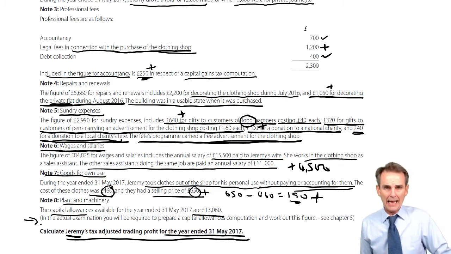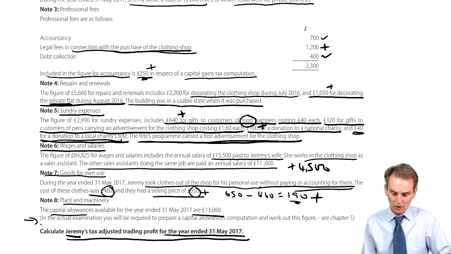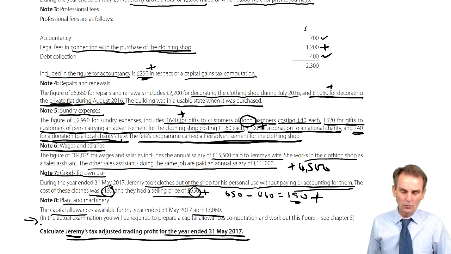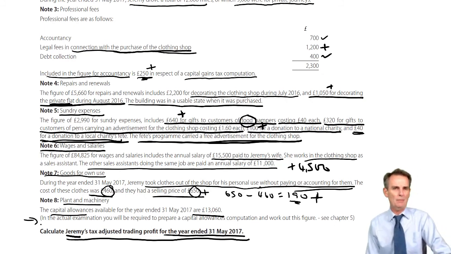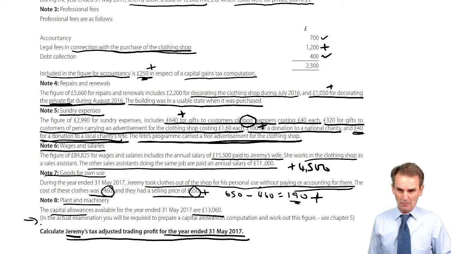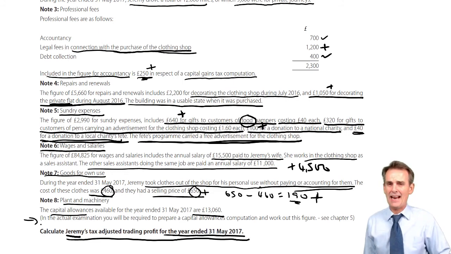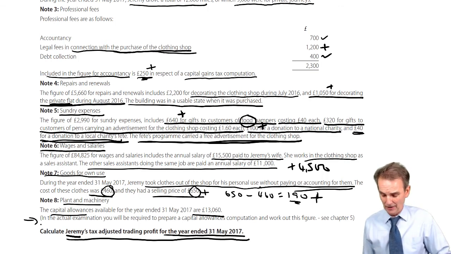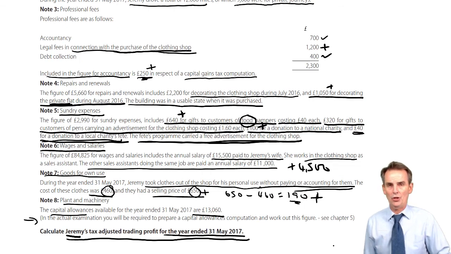What I want you to do now, however, is to make sure you've noted down all those adjustments, compute therefore what you think the tax adjusted trading profit of Jeremy's business is, and check that out with a model answer. Once done, again, there are practice questions that you can have a go at here, and then ensure that you're ready to join us in Chapter 5, where we deal with the capital allowances available on qualifying plant and machinery.